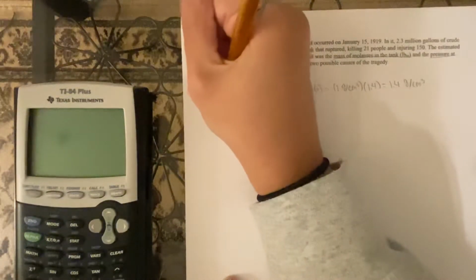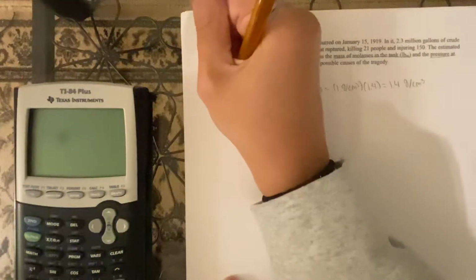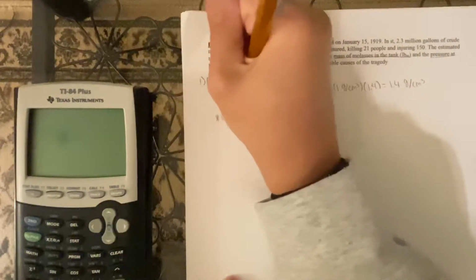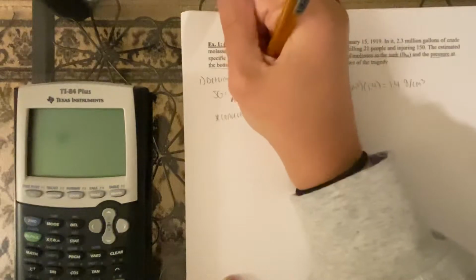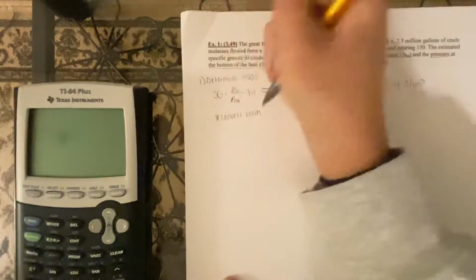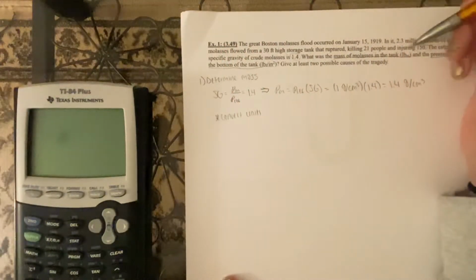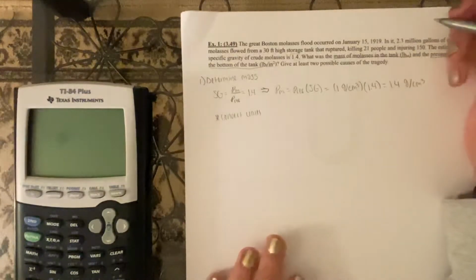Now we want to convert this to units that work towards getting our final mass in pound mass.